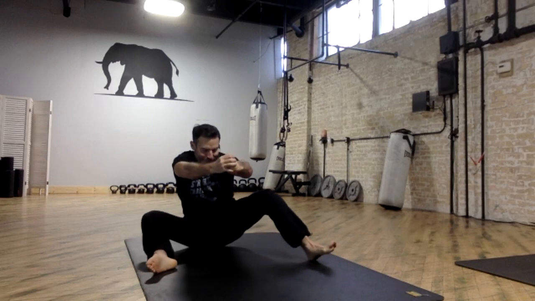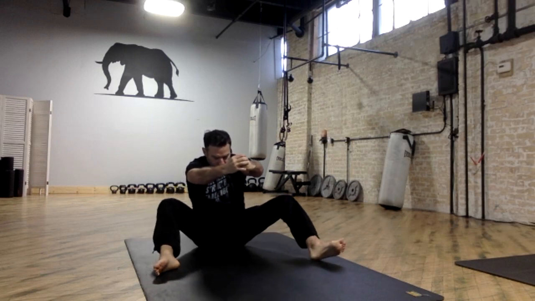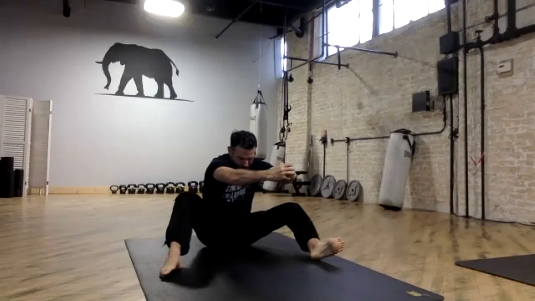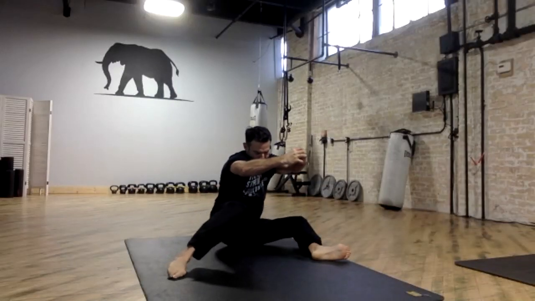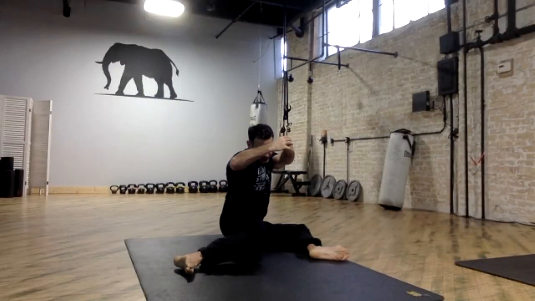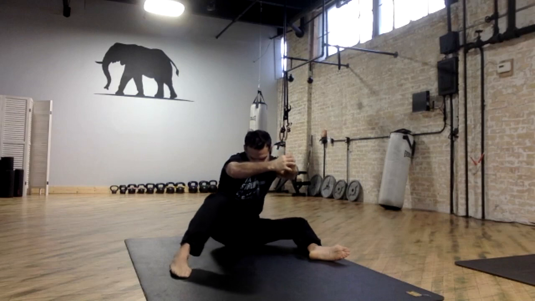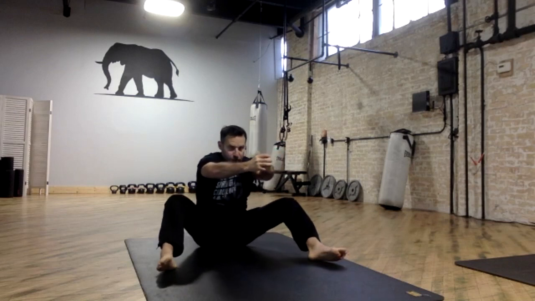Open up as wide as you can. Fight for that range of motion. And drop that knee down. Open up. That's 3. 2 more times.